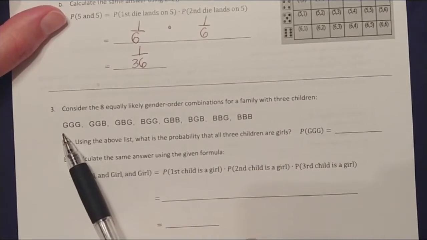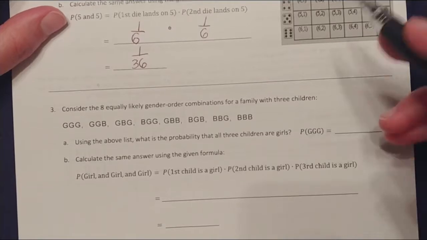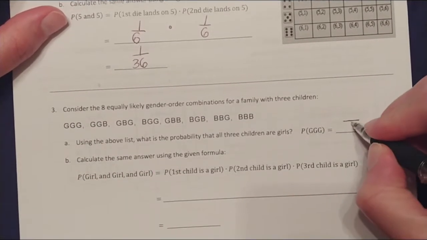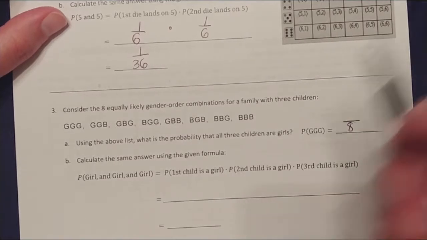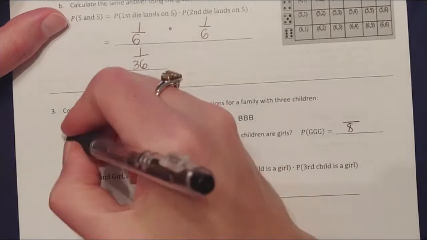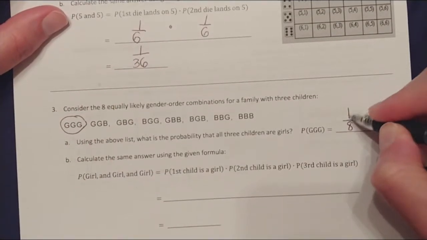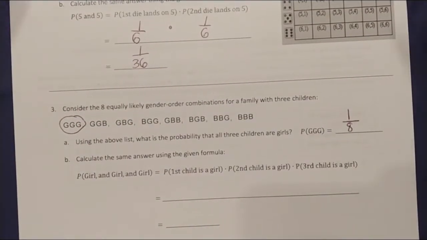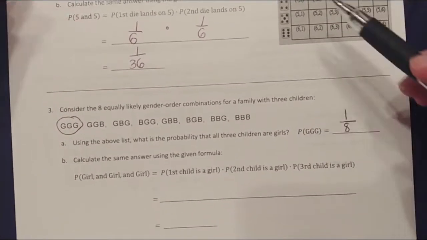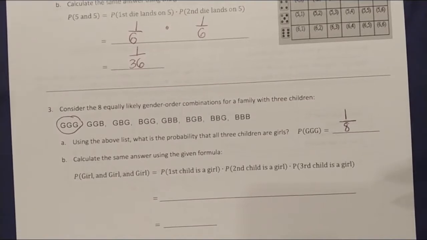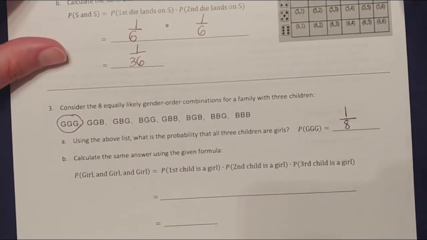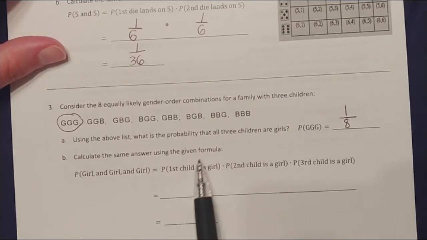So when you have a list of all the probabilities, then we can directly get our answer because we know the total. There are 8 likely outcomes, and it's asking us for the probability of all 3 girls, which is the 3G, which is only 1. So 1 out of 8, and you're done, right? But what if you don't have this list, right? Just like here. What if you don't have the list readily available? Well, then using the formula would be a lot easier. So calculate the same answer using our formula.